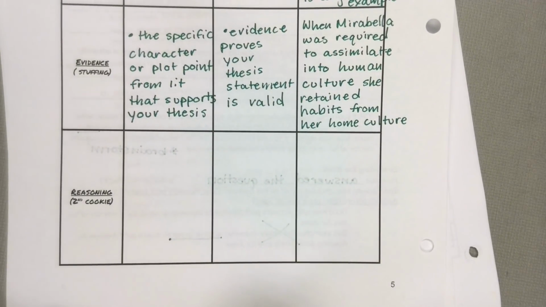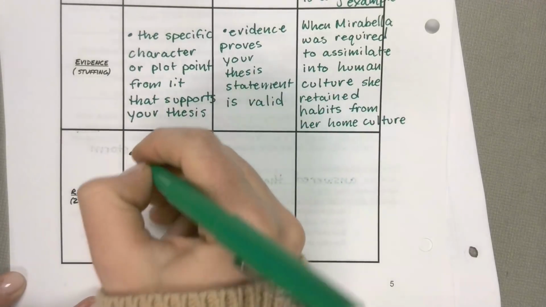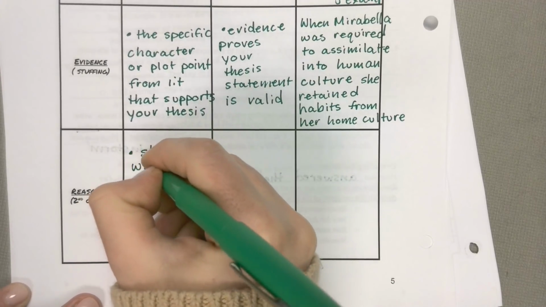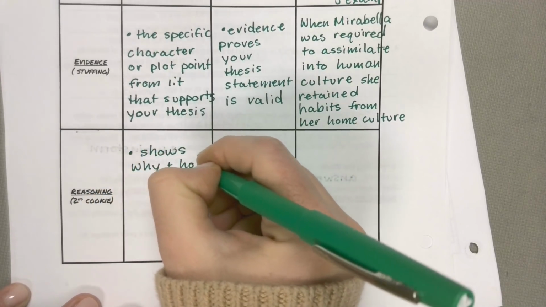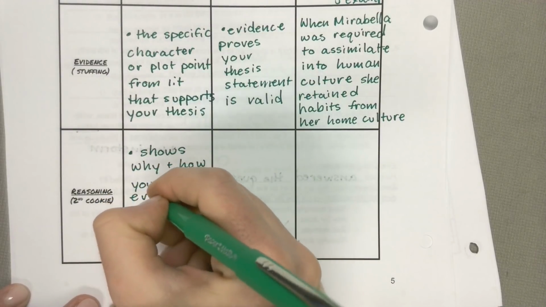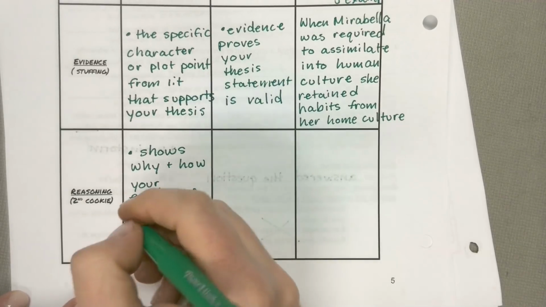Last but not least, our reasoning. Our reasoning is super important. This shows why and how your evidence or your example supports your thesis.